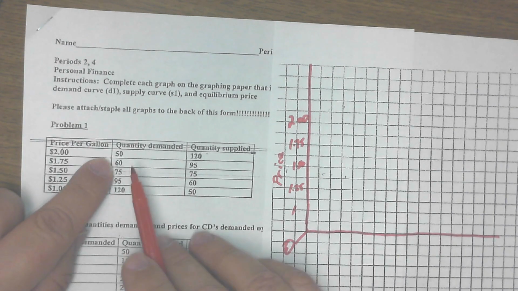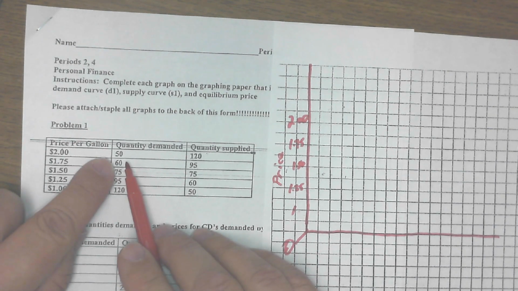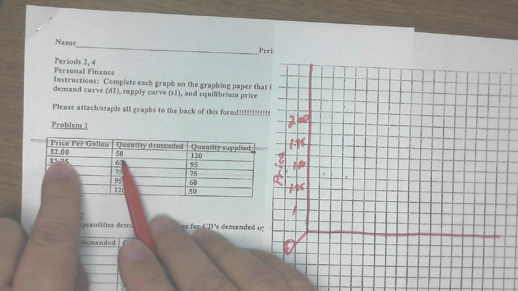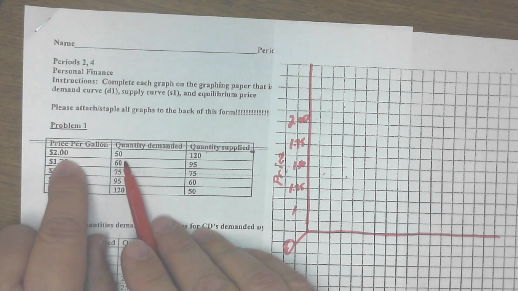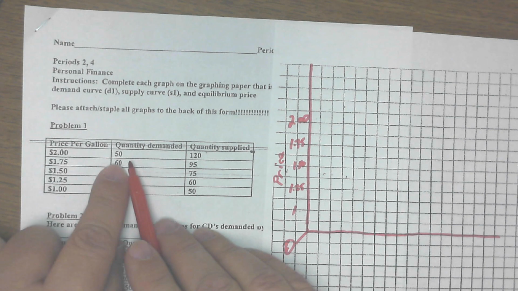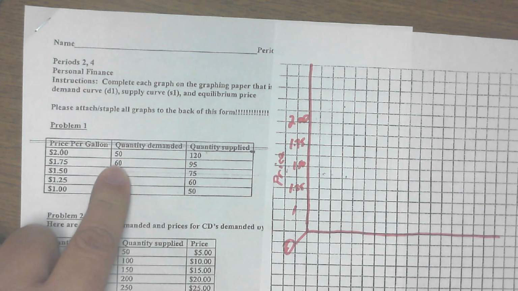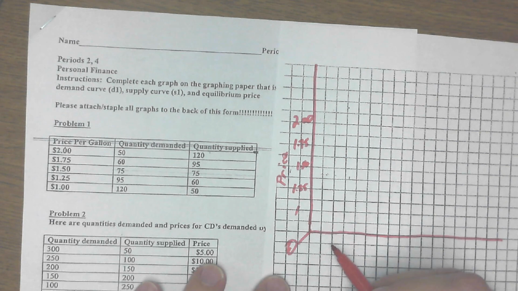So we're going to start with our demand. Demand at $2 a gallon is only 50, so I'm just going to start.